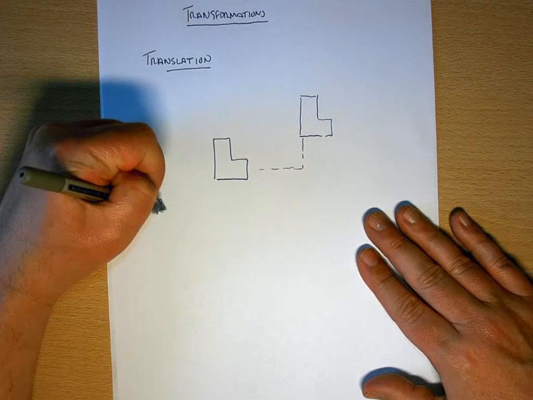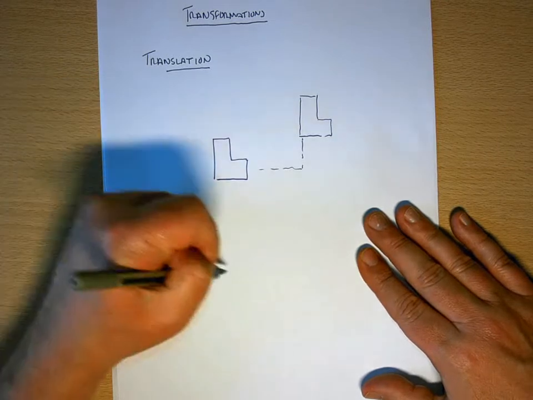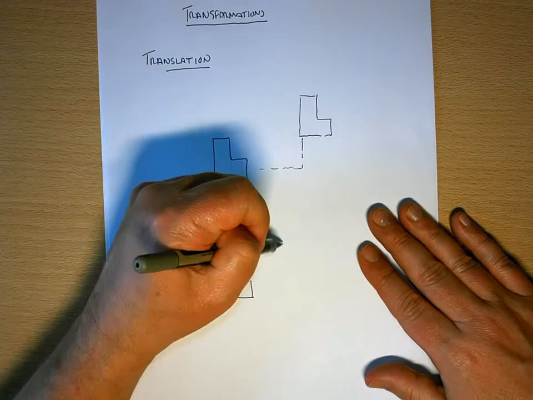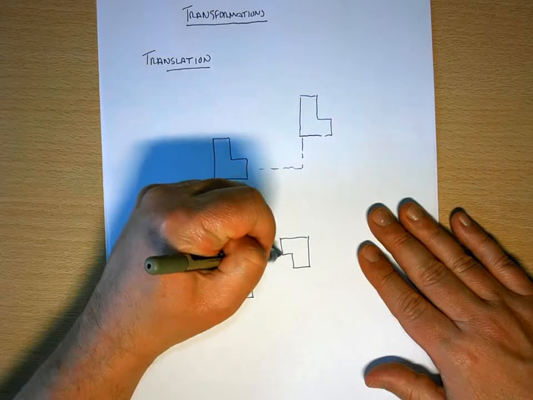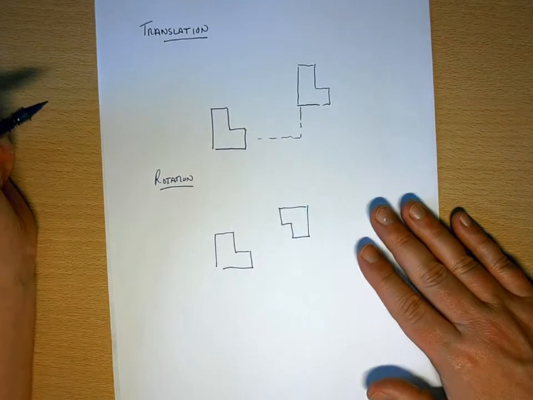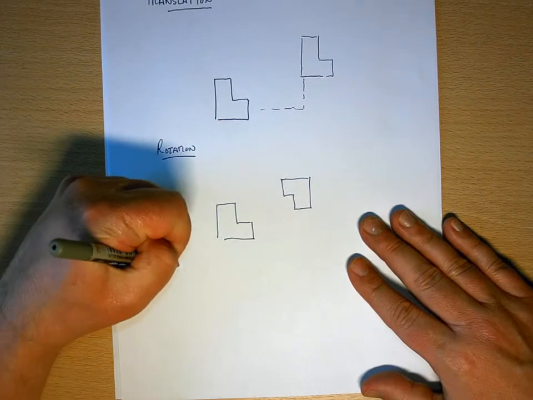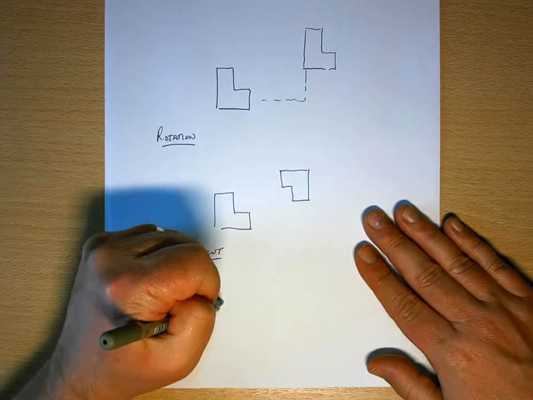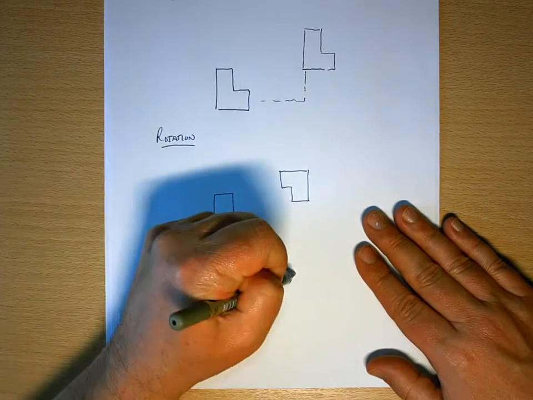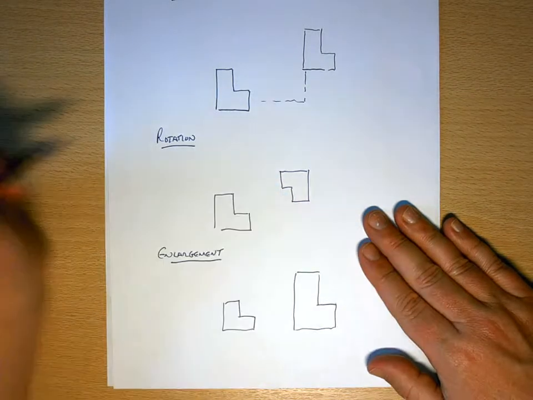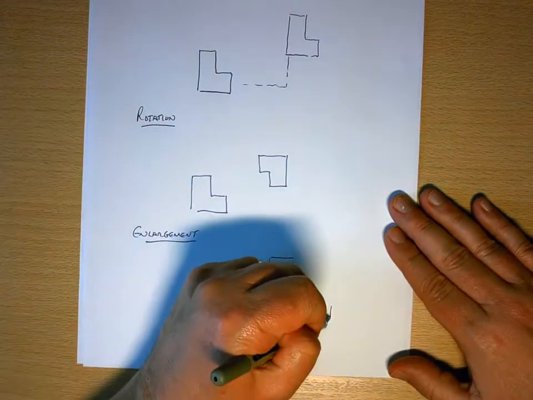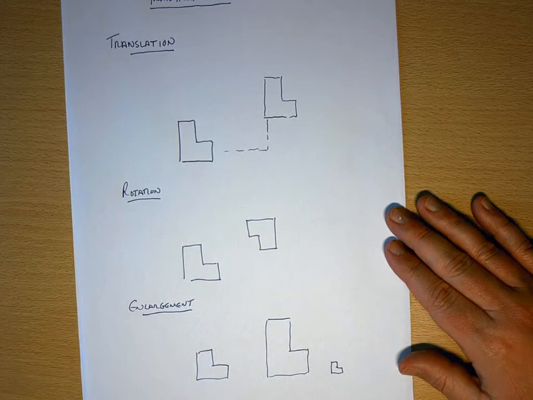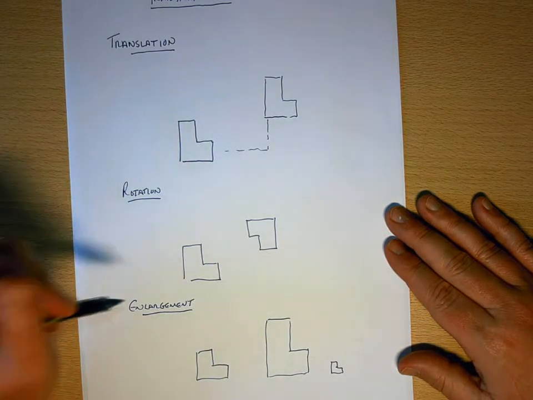A rotation would take your shape and maybe turn it upside down. That would be a rotation. An enlargement would take your shape and possibly make it larger, but it could make it smaller depending on what the scale factor would be. So that's translation, rotation, enlargement.